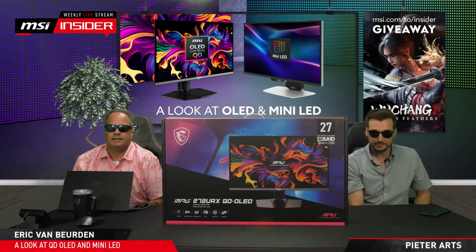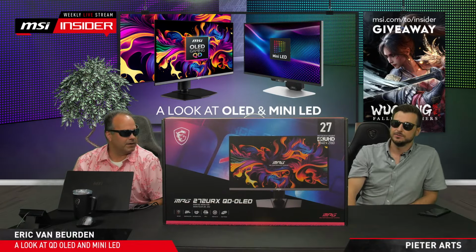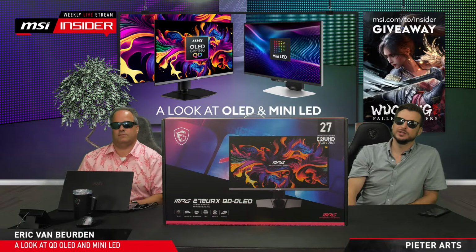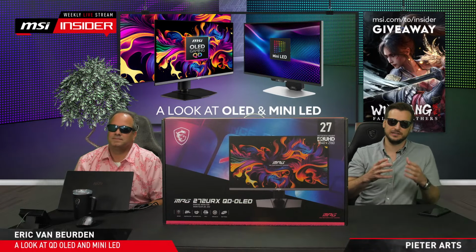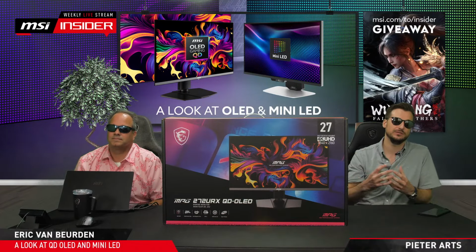So today we have some models here. It's not easy to demo this, so we're going to darken the place up. We're going to talk about the technology behind QD-OLED and Mini LED, but most importantly, we're going to show you the differences. We're going to try, because we are very much limited by the technology, meaning the cameras and stuff like that. If you see something like this with your own eyes, it will look different.